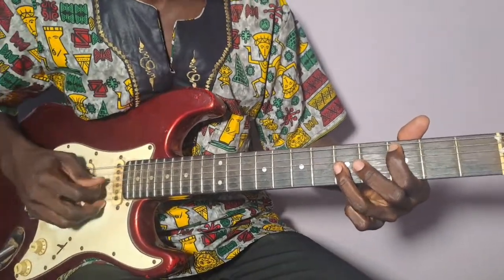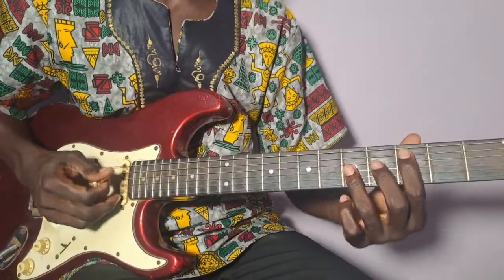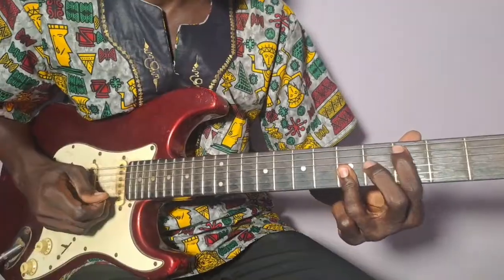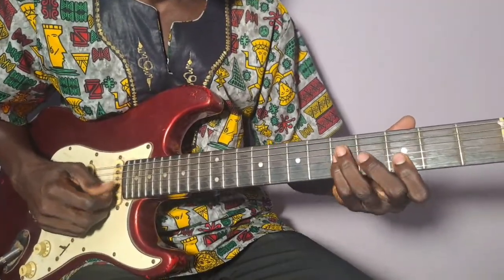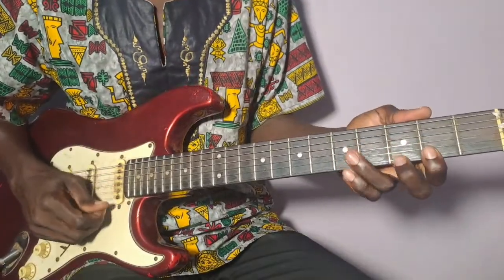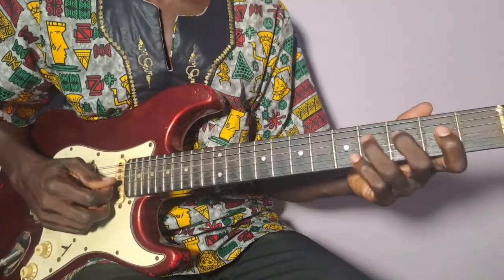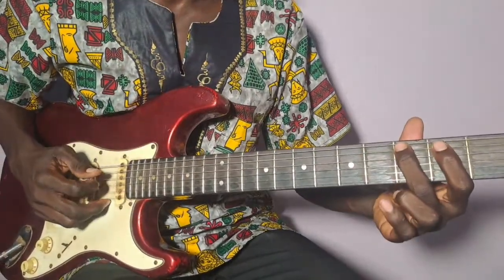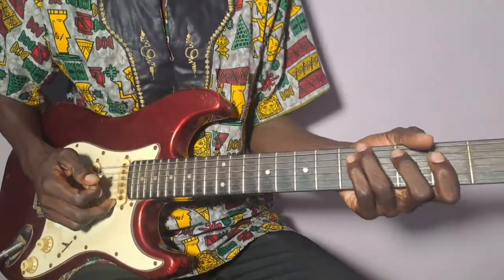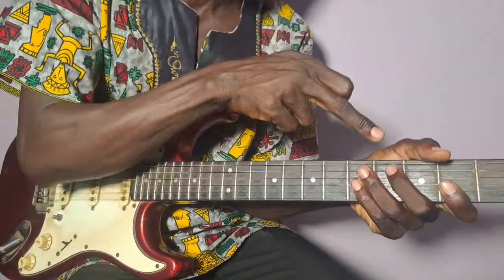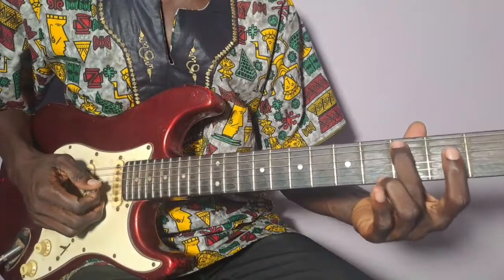So keep that Do in mind, that you are playing over a G scale. When you are playing over a G scale, bear in mind that Do is C.